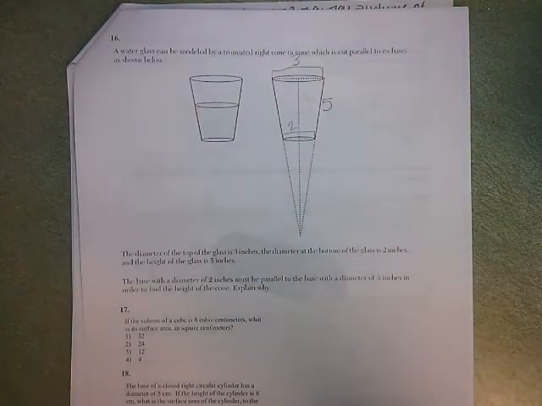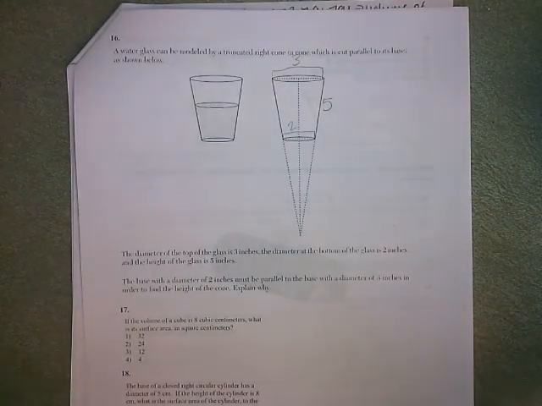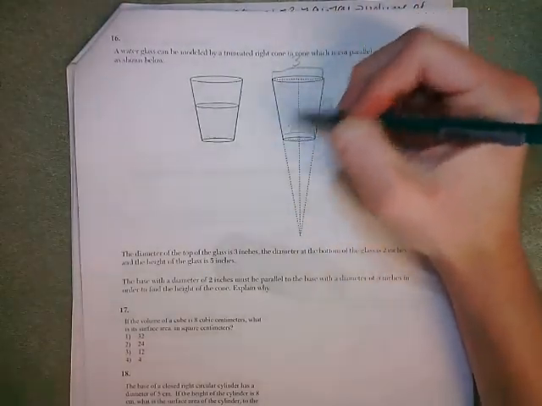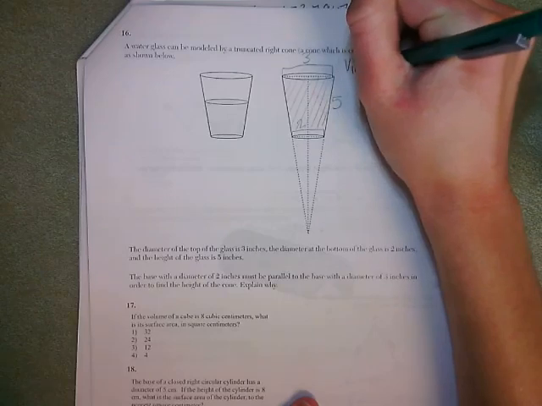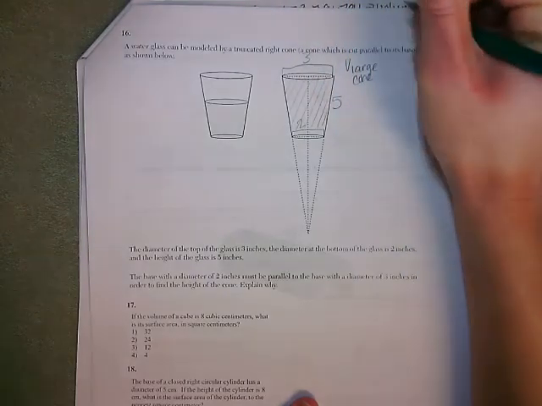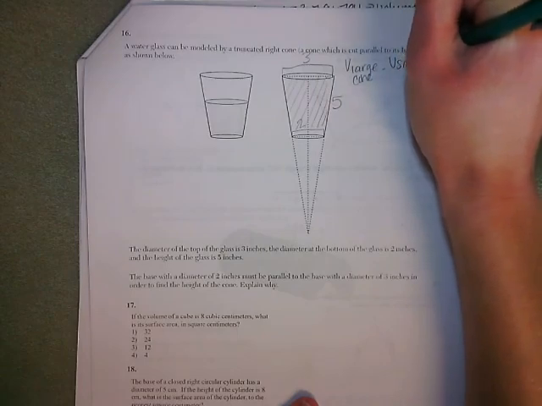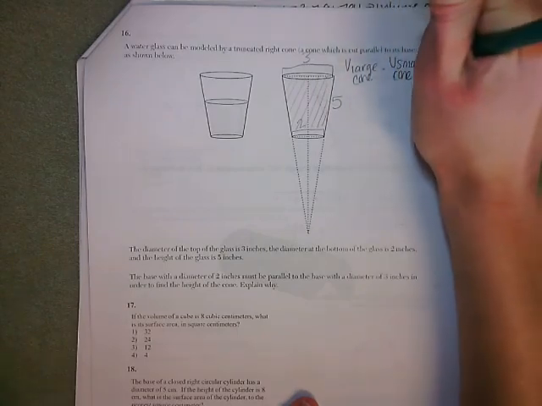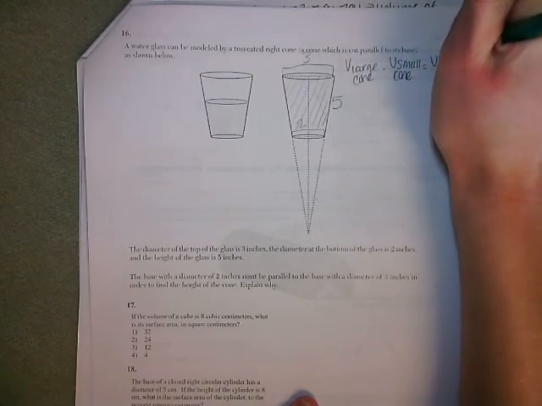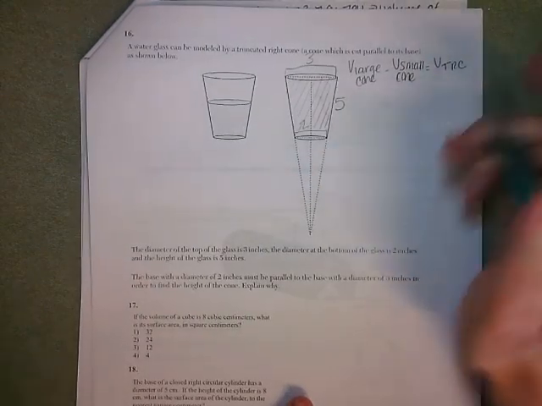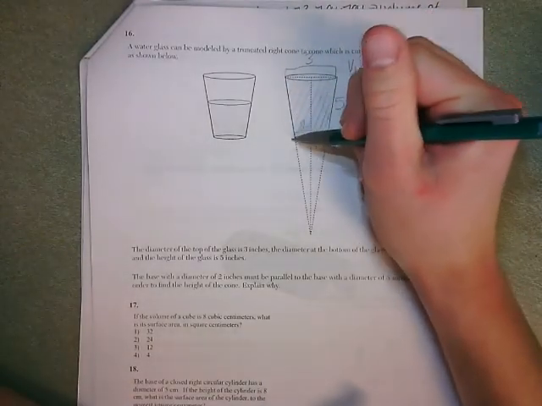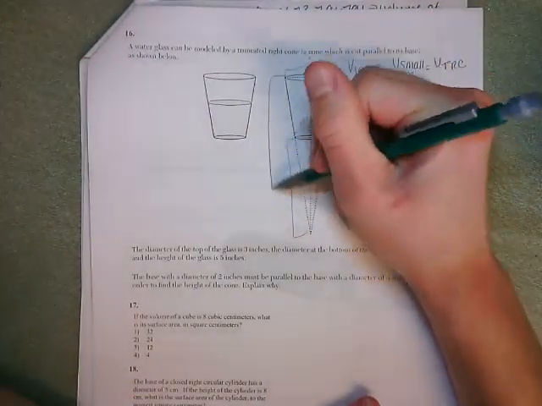All right, so we talked about truncated cones in the volume unit, and now it's obviously been a while since then. But to find the volume of this, we would need to do the volume of the large cone minus the volume of the small cone. And that's going to give you the volume of the truncated right cone.